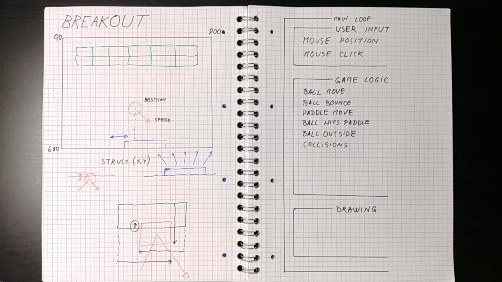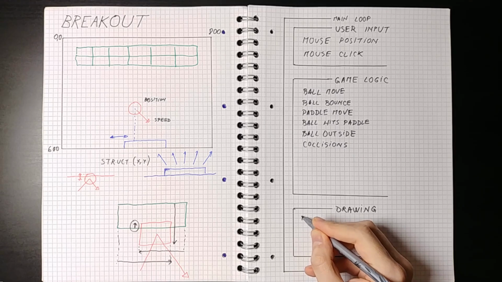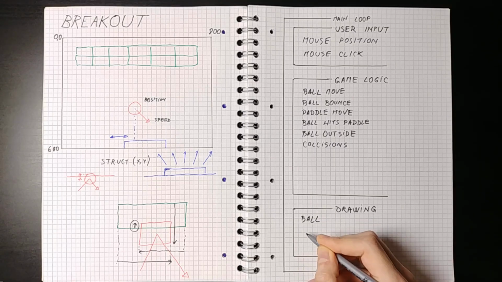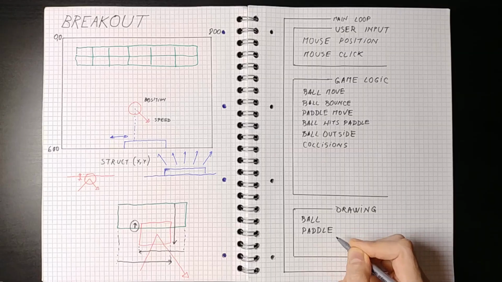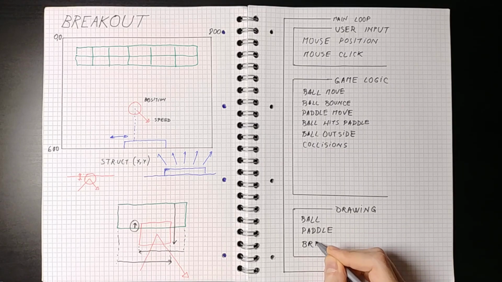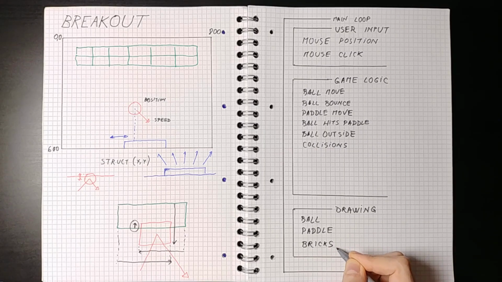The last part of the game engine is drawing on the screen. We need to draw the ball, the paddle, and a set of bricks. Like before, I'm going to implement this using Visual C++ and Direct2D, but you can use OpenGL, Java, even one of the existing game engines. Now let's go build this.